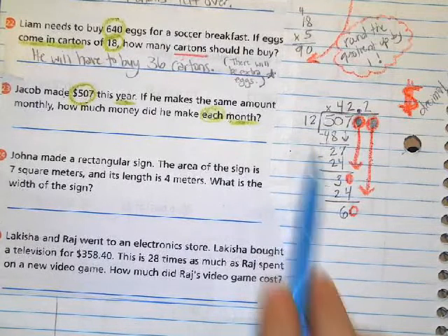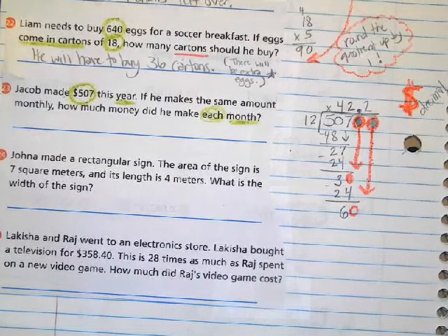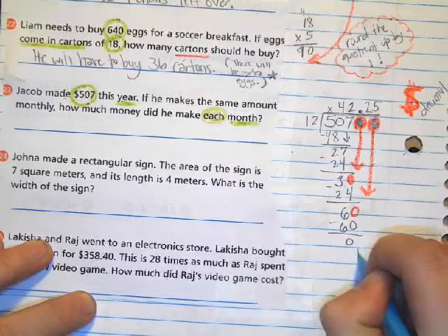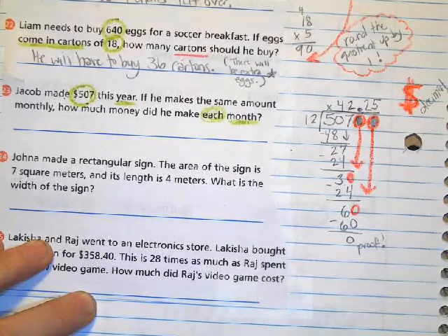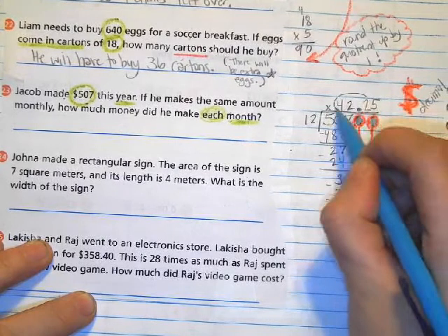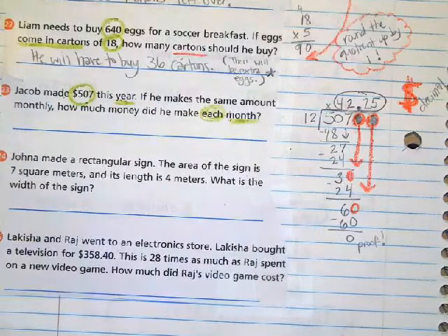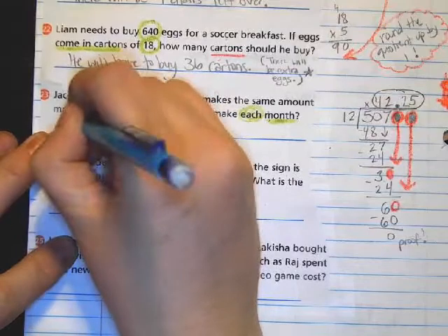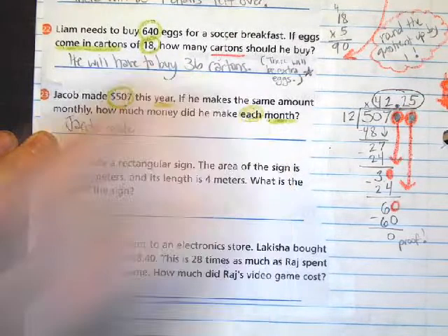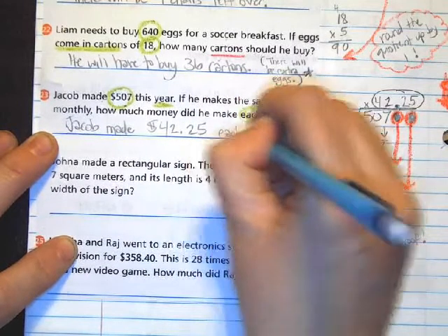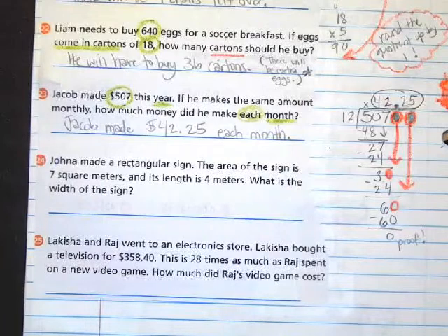Well, you're in luck because 12 will go perfectly into 60. How many times is what goes on the quotient? 12 times what gives us 60? Go ahead and say the answer in 3, 2, 1. If you said it was 5, you are correct. Show that with proof. Write the word proof and circle your answer. So what do we do with this remainder? We converted it into a decimal. So how much did he make each month? Jacob made $42.25 each month.